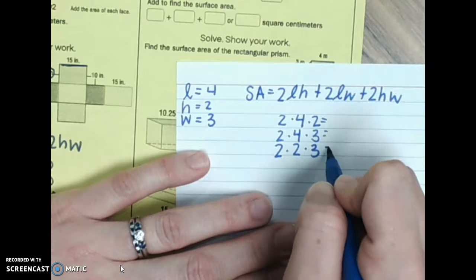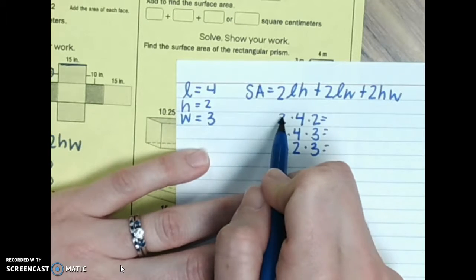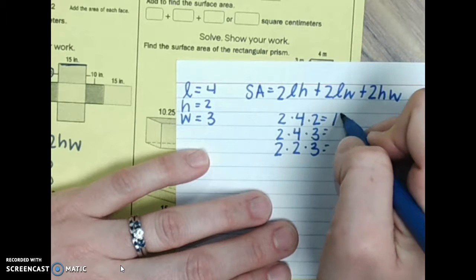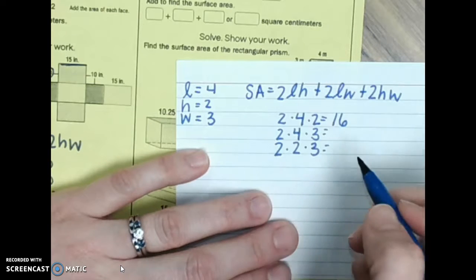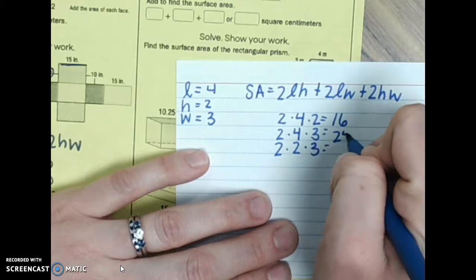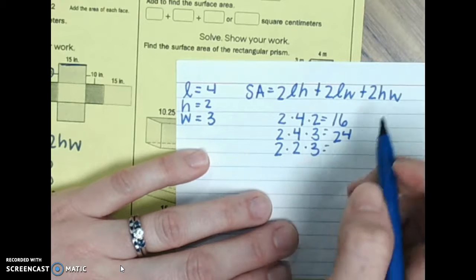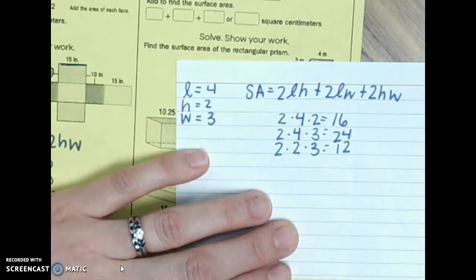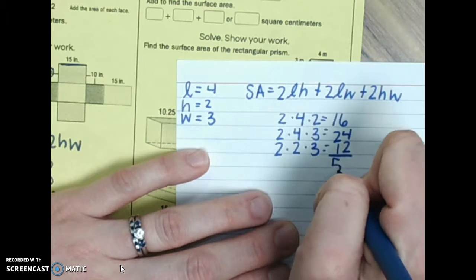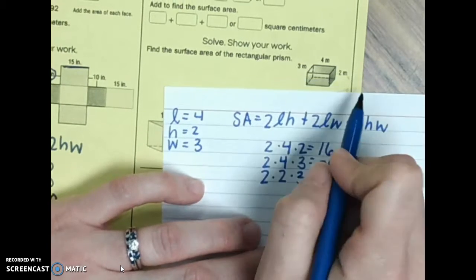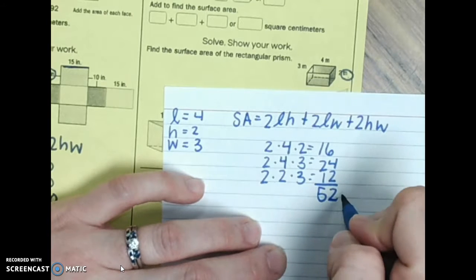I'm not going to use my calculator on this because these are easy to do. We have 8 times 2 is 16. 8 times 3 is 24. And then 4 times 3 is 12. We're going to add those together. So we have 16 plus 24 plus 12. And we get 52. If I look at my label, it's going to be meters squared.